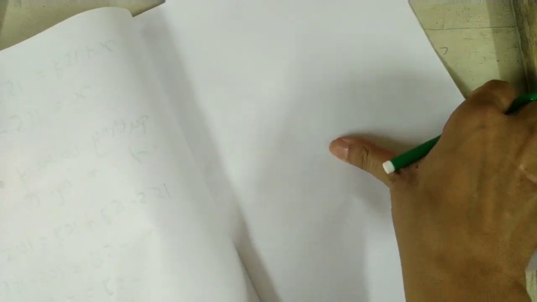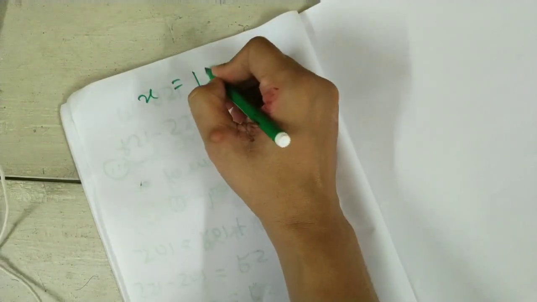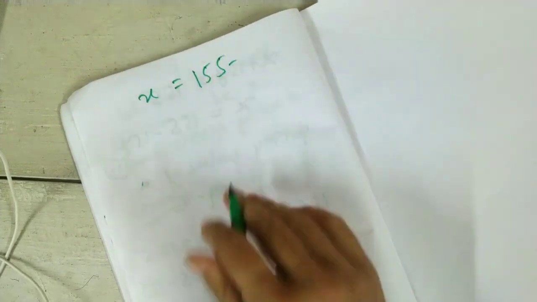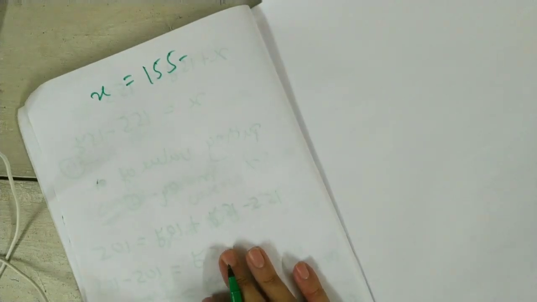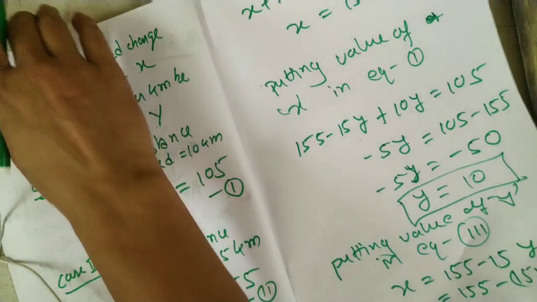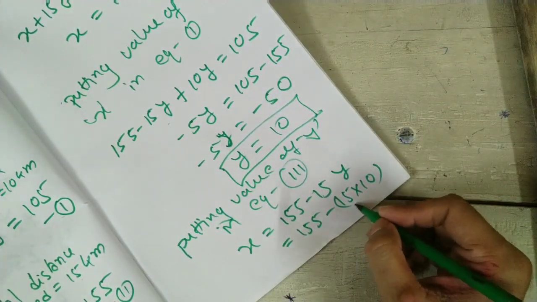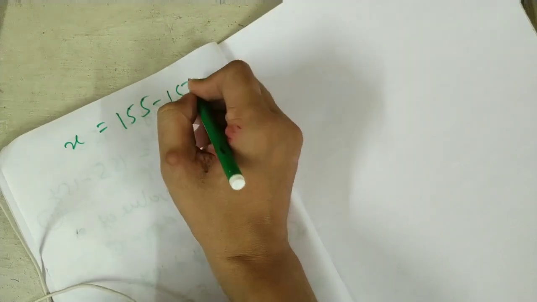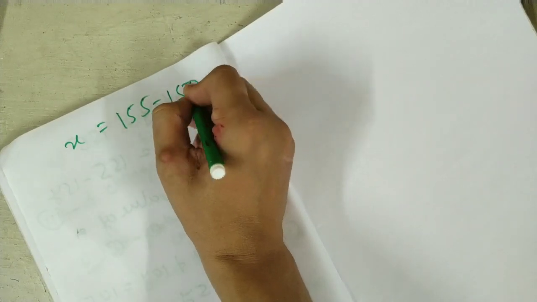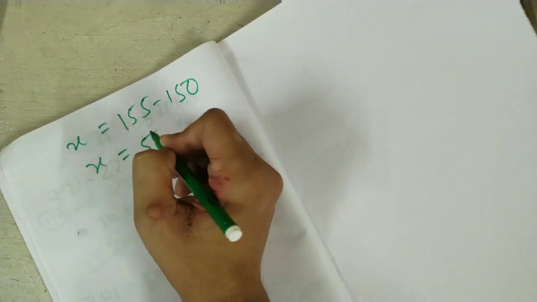The value of x will be equal to 155 minus 15 into 10. So 15 into 10 is equal to 150. So 155 minus 150, and ultimately we get the result x is equal to 5.